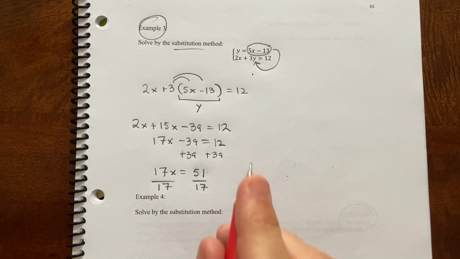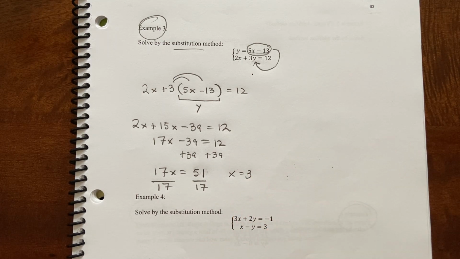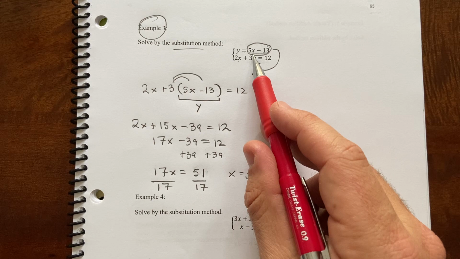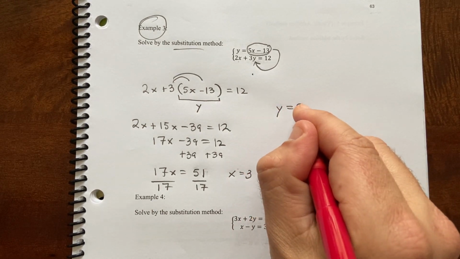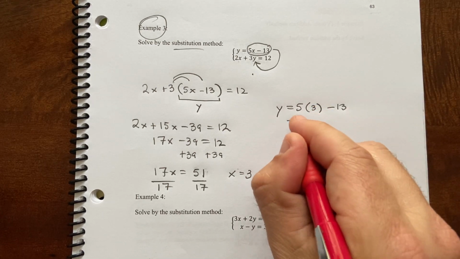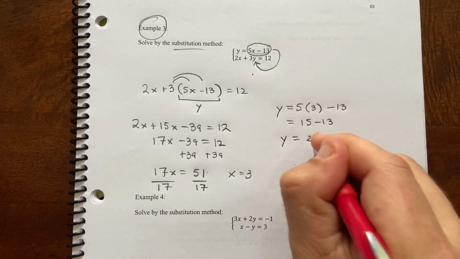So x equals 3. And plug that x in here, and that'll quickly tell me y. So y equals 5 times 3 minus 13. So we have 15 minus 13. In other words, y equals 2.